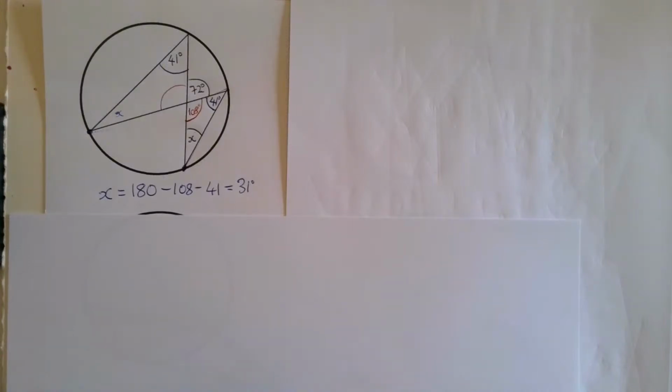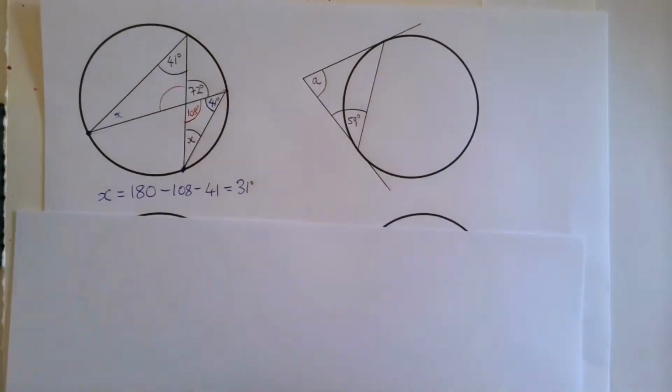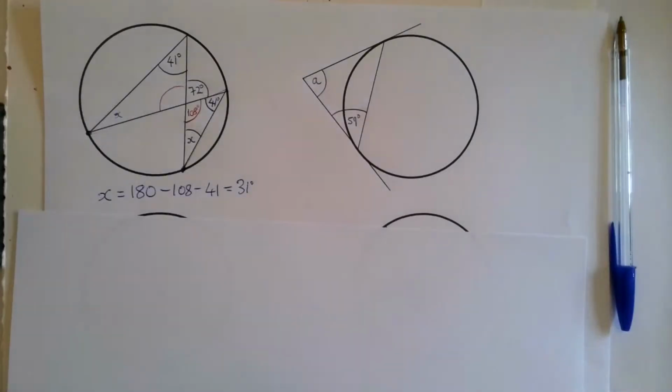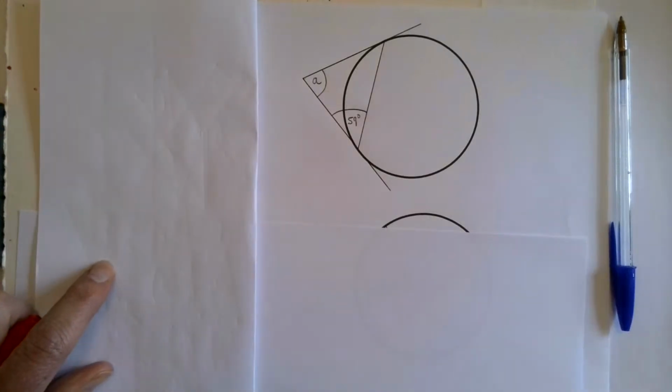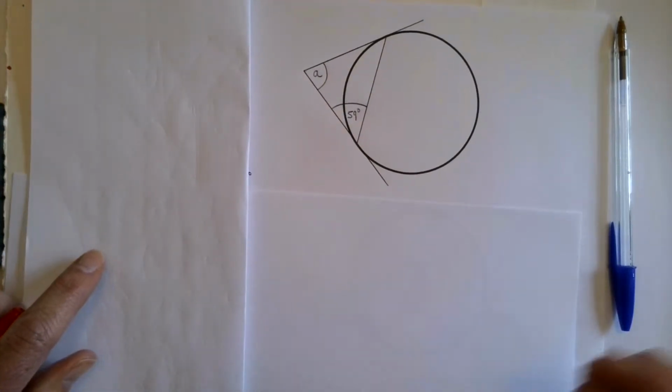Right, so that's that one done. Which one should we look at next? Shall we do that one up there? So let's just cover up this one so I'm not looking at too many things at the same time. So angle A.